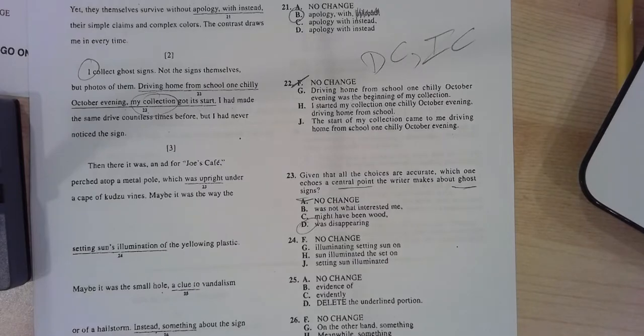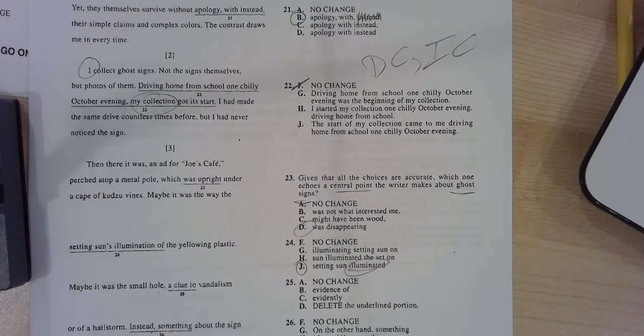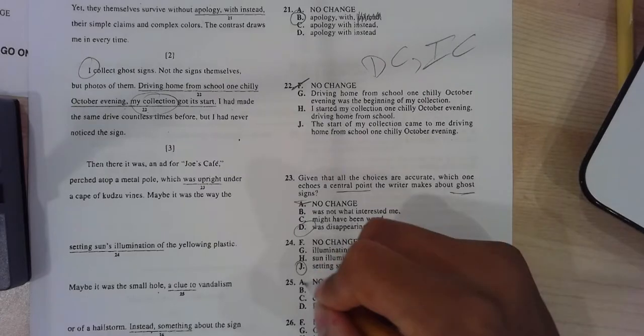24. I said it was J, the second set related. Good. You need to use the verb in this case. So it's going to be J. 25 is an idiom. It's B.